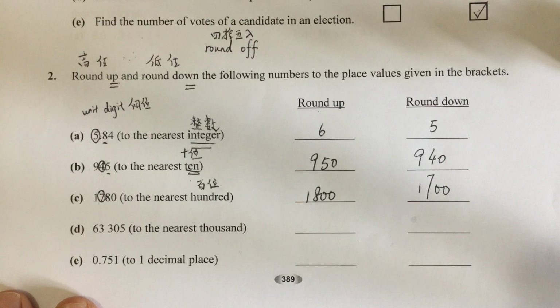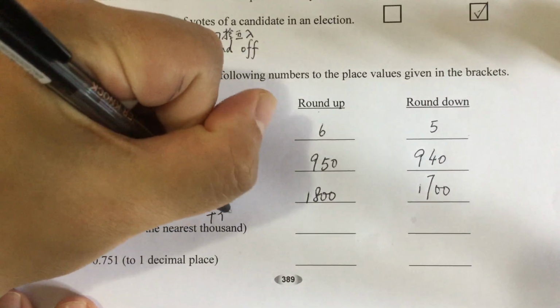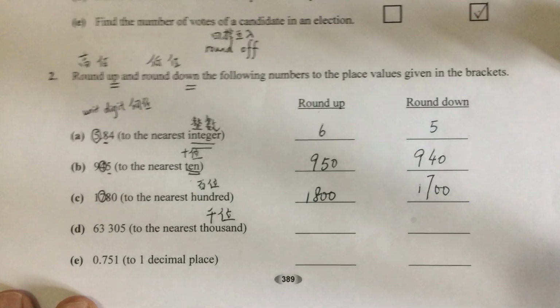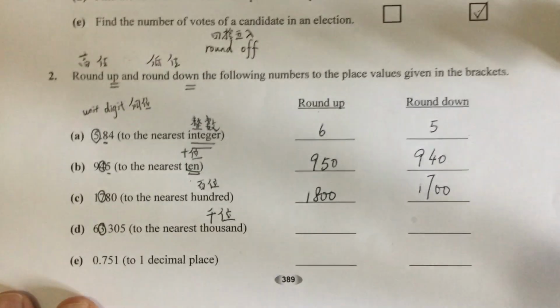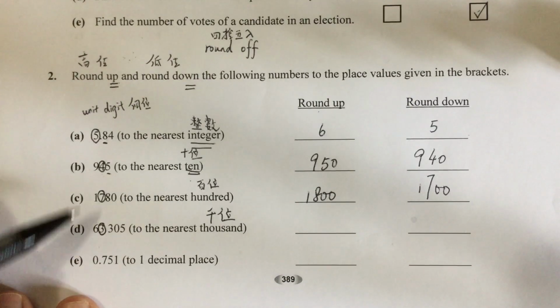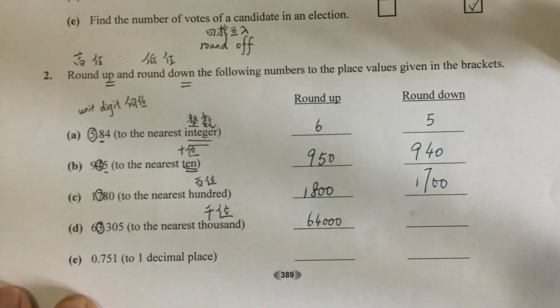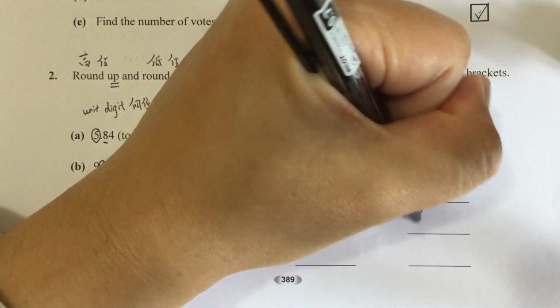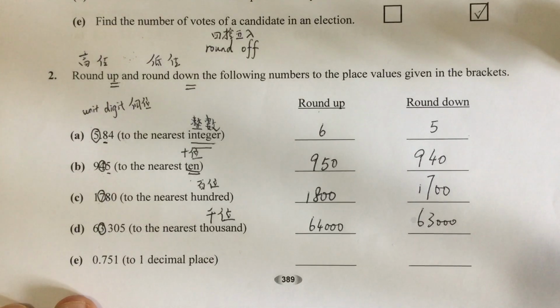For part D, we are going to calculate 63,305 to the nearest 1,000. 1,000 in Chinese is called 千位. That means we consider this 3 because this is the 1,000 digit. And so I will make it one bigger. So this is 64,000. And for the round down, we'll have 63,000. So we have something like this.